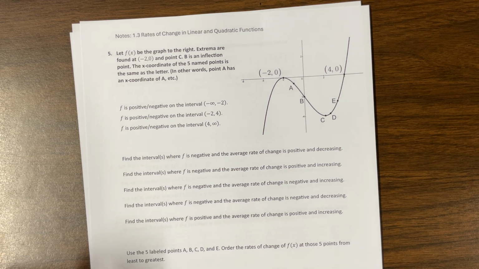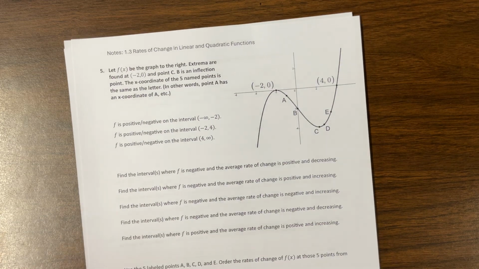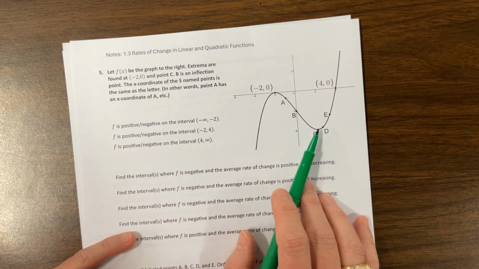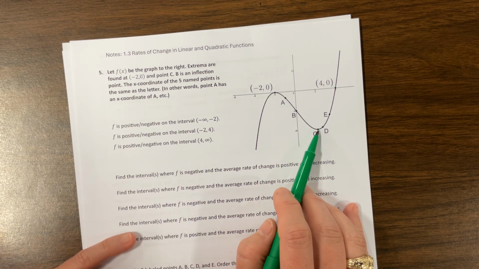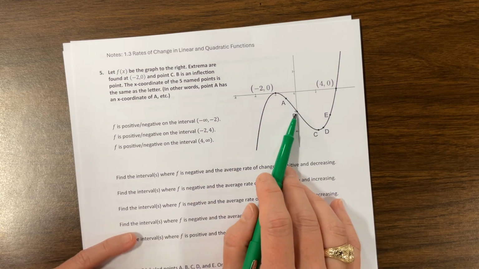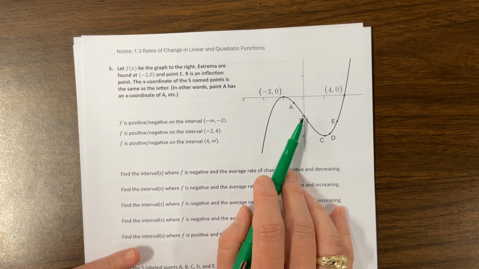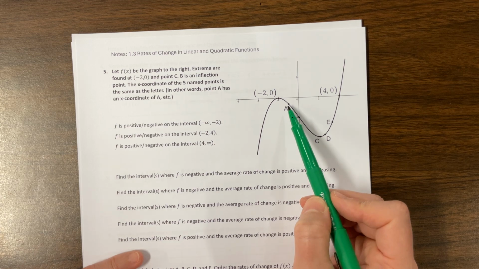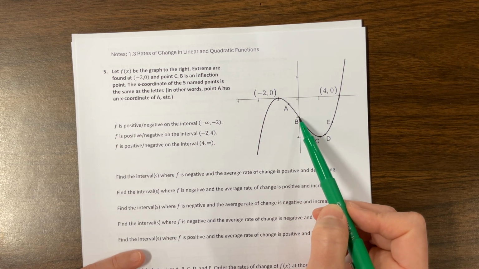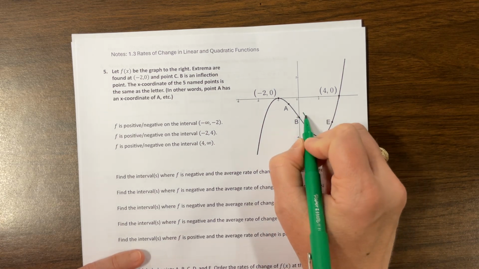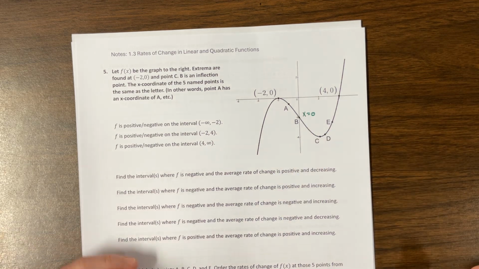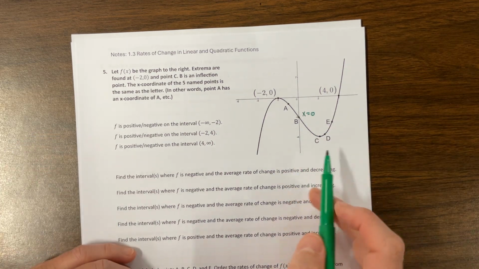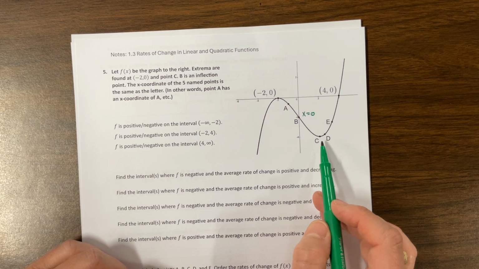Let f of x be this graph right here. Isn't it lovely? Okay, so they're telling us we have extrema found here. So this one and C are extrema. And then B is the inflection point. So I think I tell you that. And just like a minute ago, the point A has an x value of A. The point B has an x value of B, but it also has an x value where x equals 0. So if you wanted to, you could use that. Anyway, and then C, etc.